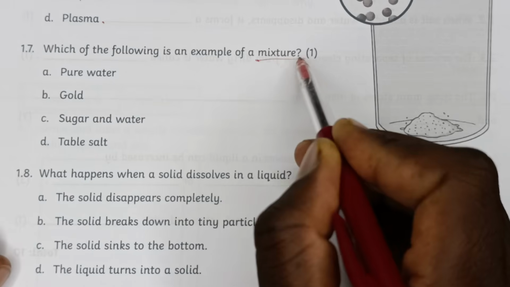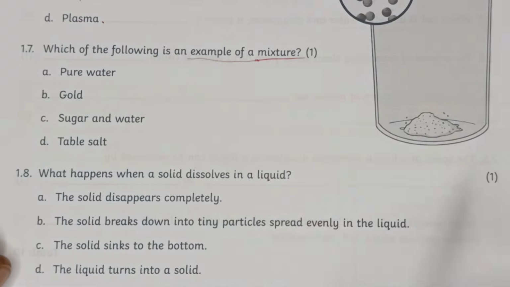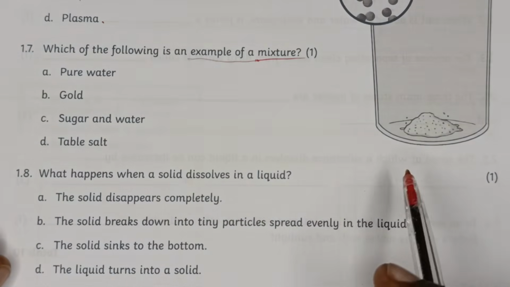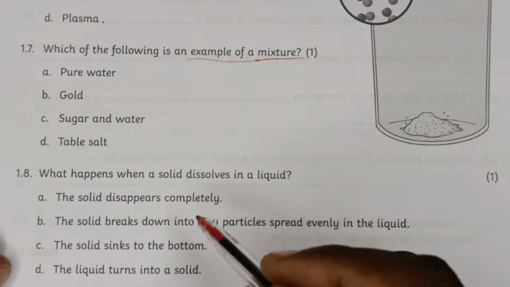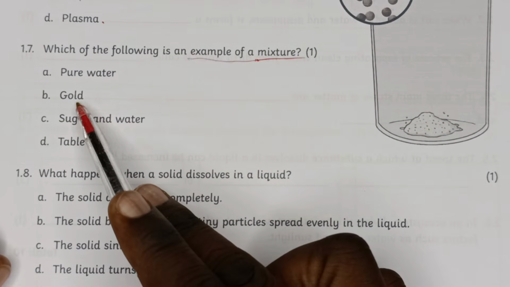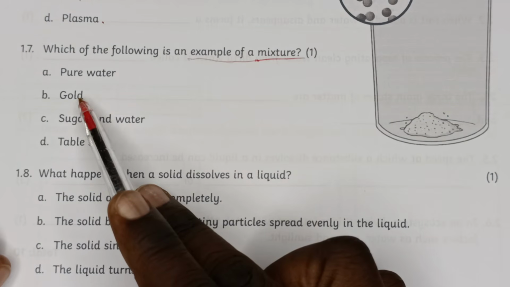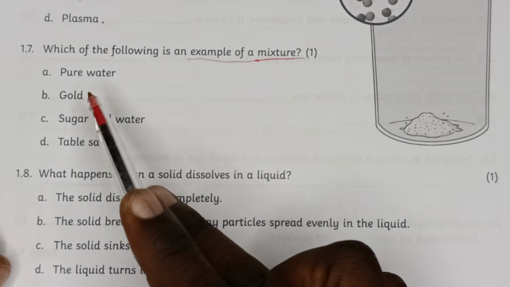Which of the following is an example of a mixture? Pure water, is it an example of a mixture? No. In pure water, there is nothing that is mixed there. Gold, is gold a mixture? No. So gold is not mixed with anything.